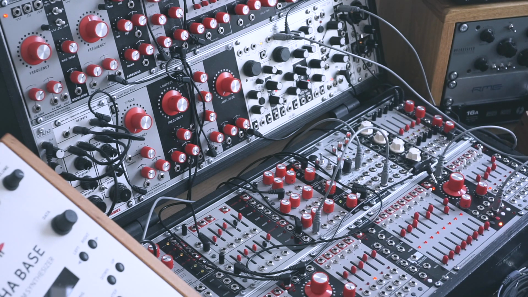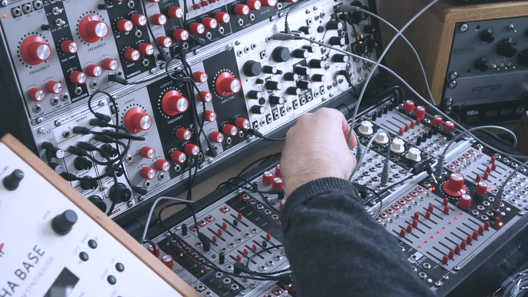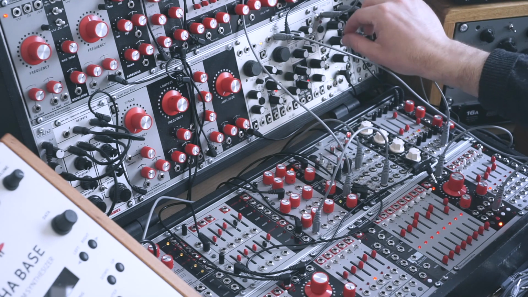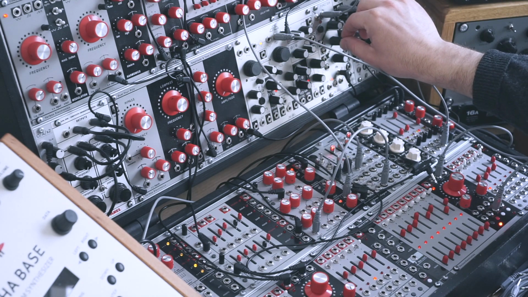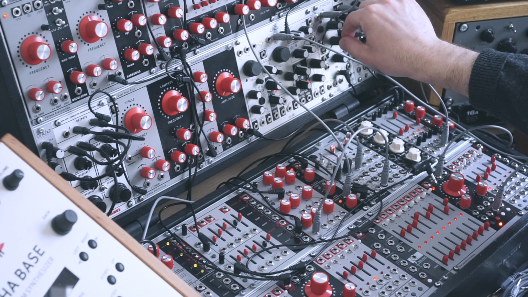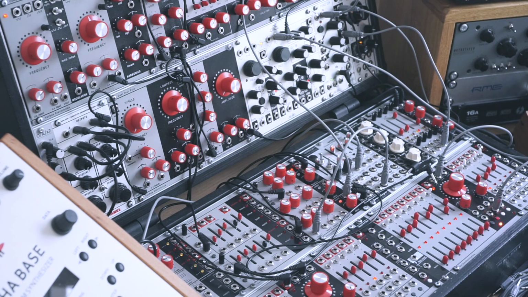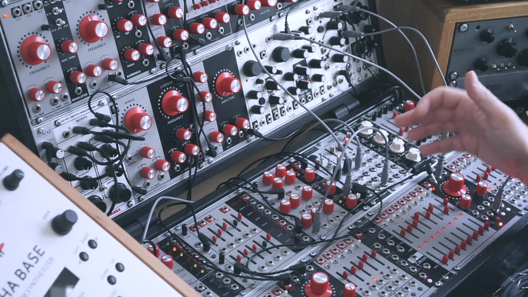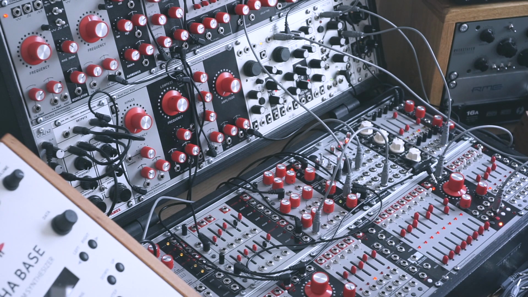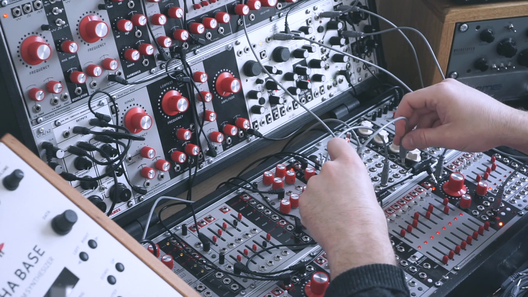If I take the output of this and gate function, we have a gated sequence, but it's either on or off, and we would like something a bit more complicated.